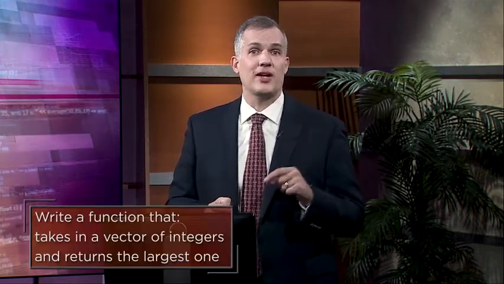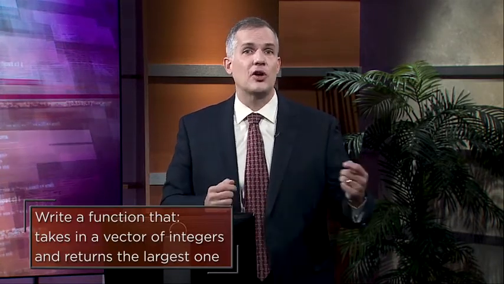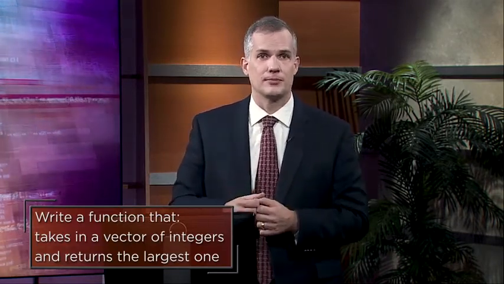Before going further, let's practice writing our own function. See if you can write a function that takes in a vector of integers and returns the largest one. Okay, here's what that might look like.